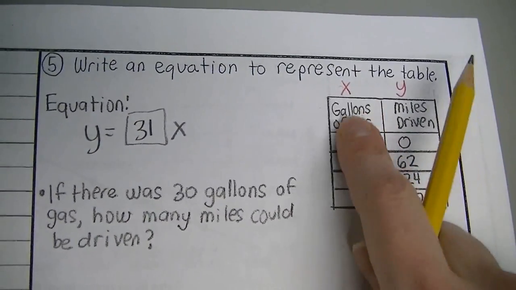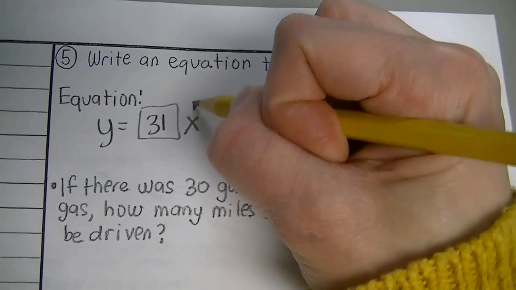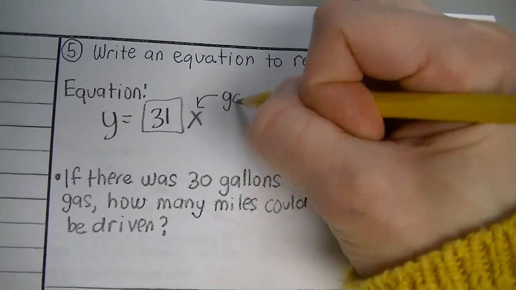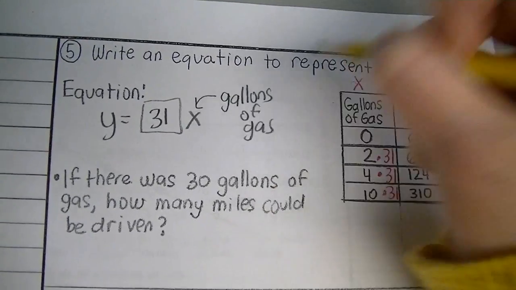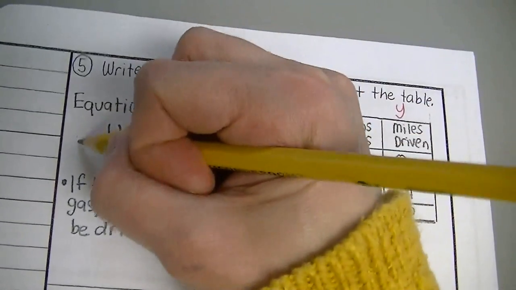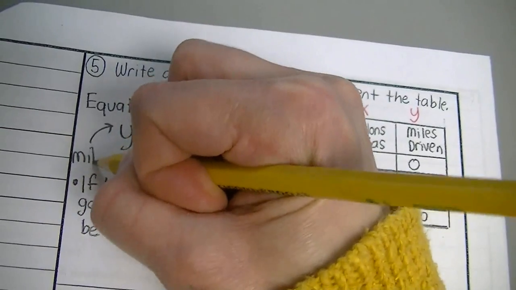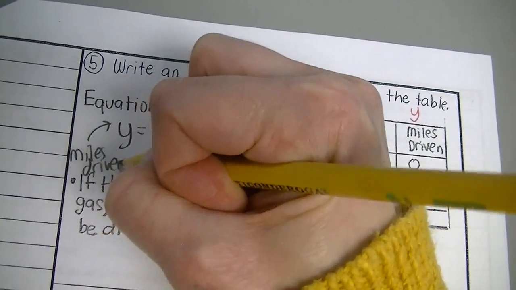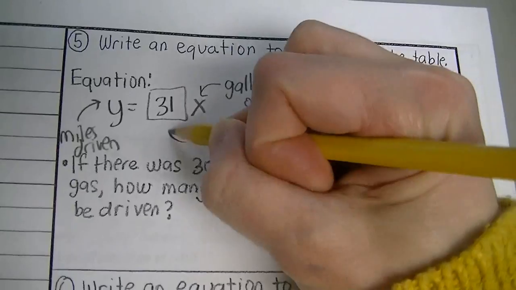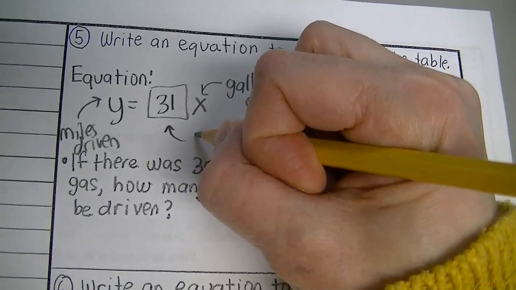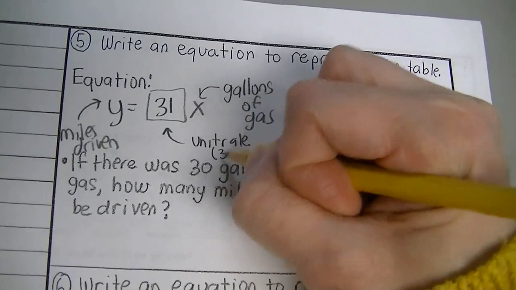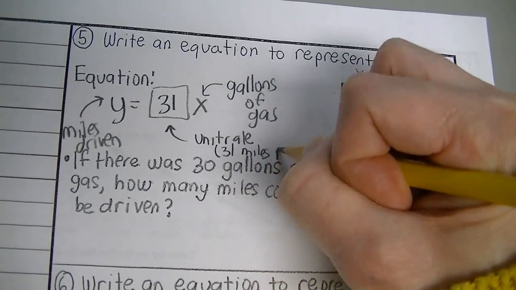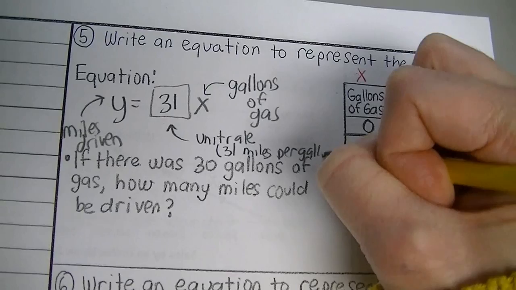That's already x, so x represents gallons of gas, and y represents the miles driven. And that 31, of course, is the unit rate, and that would be 31 miles per gallon.